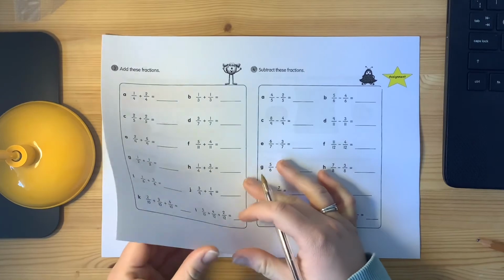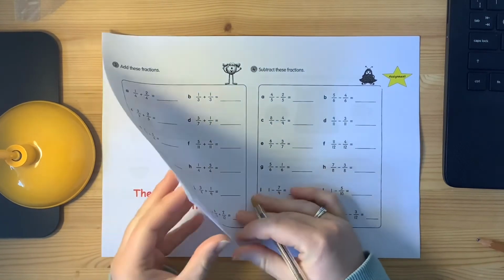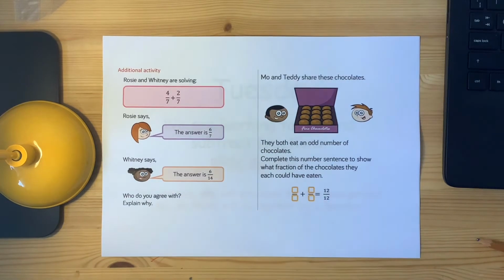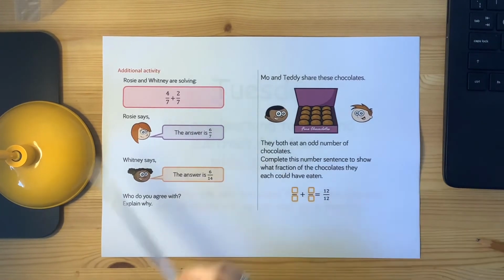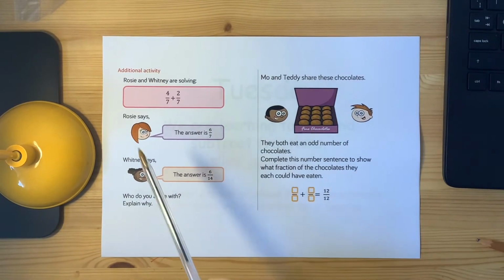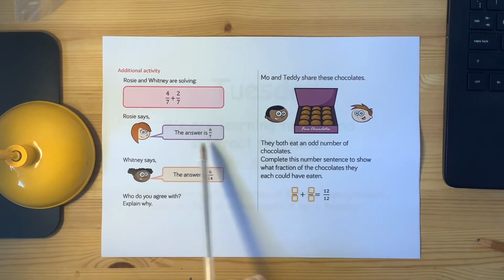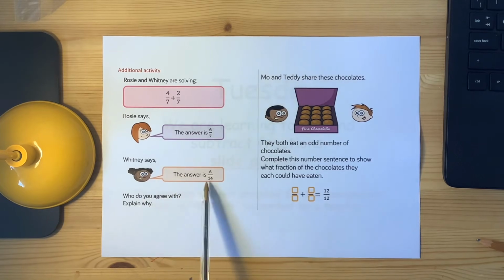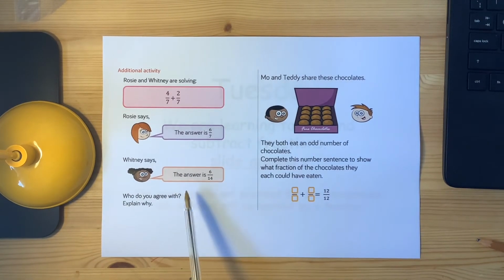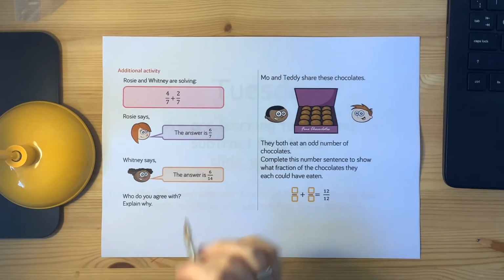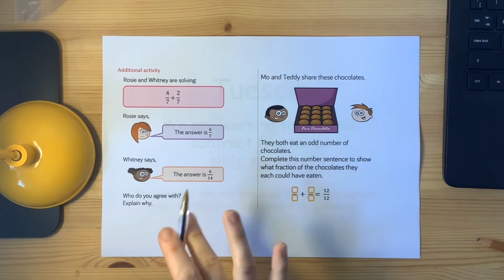If you finish it and you want more, then there is a problem here that you can have a go at. You don't have to do this, it is just extra. So you've got some reasoning and problem solving activities. So Rosie and Whitney are solving 4/7 add 2/7. Rosie says the answer is 6/7. Whitney says the answer is 6/14. Who do you agree with, and explain why? This is not looking for a yes or no answer. This is looking for a good, detailed amount of explanation.